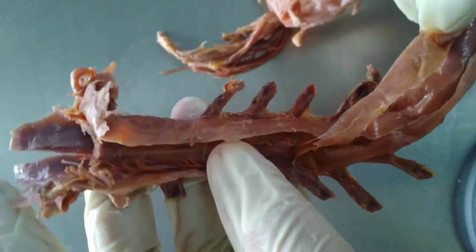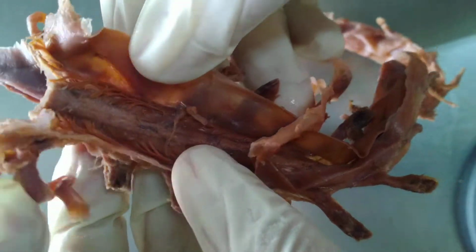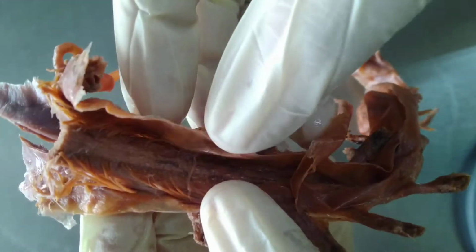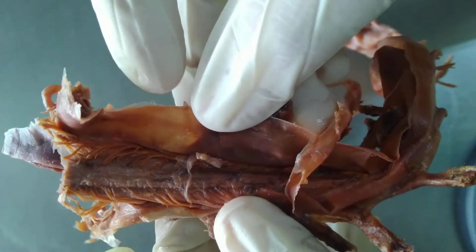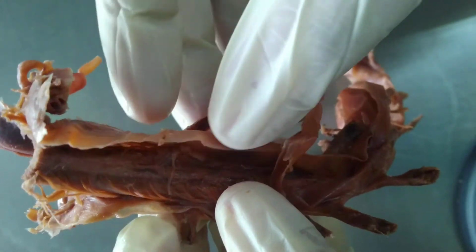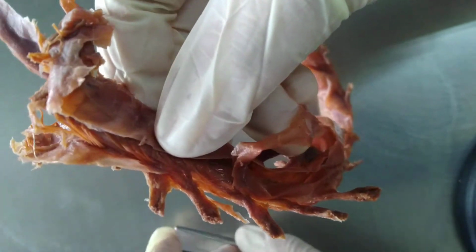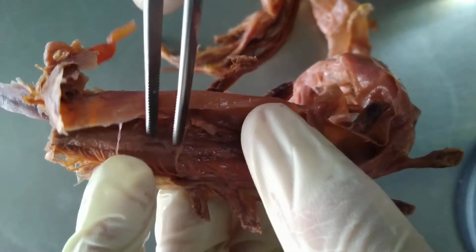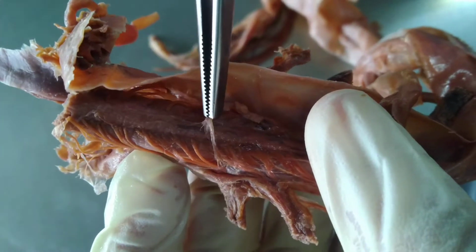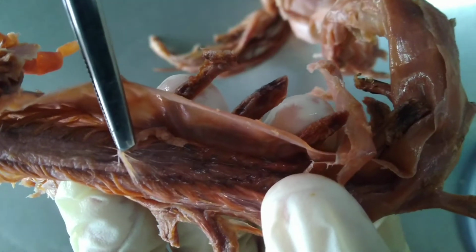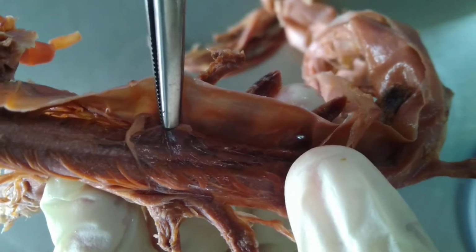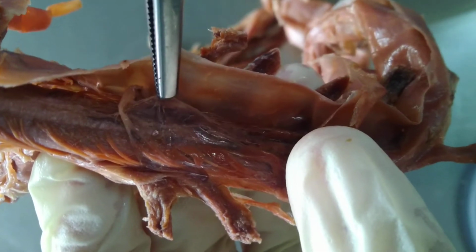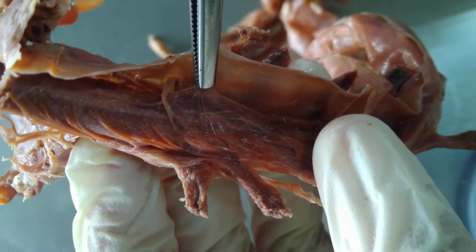Okay, we have here the spinal cord and its meningeal covering. The thick meningeal layer right there is the dura mater, and then let me show you the arachnoid. That is the arachnoid layer. It's a thin film-like layer, and the space below that is the subarachnoid space.